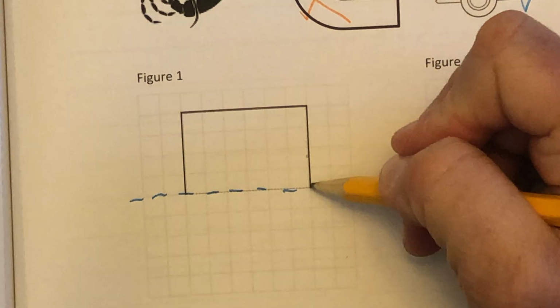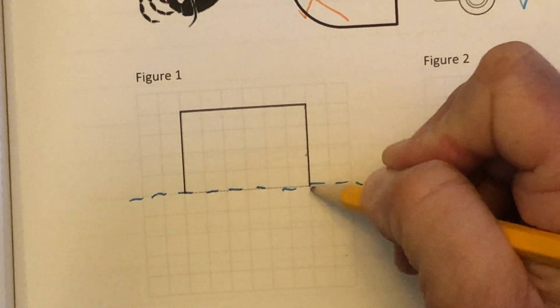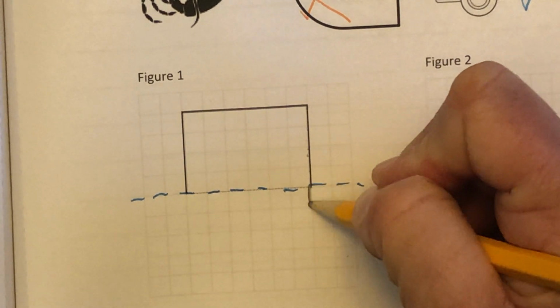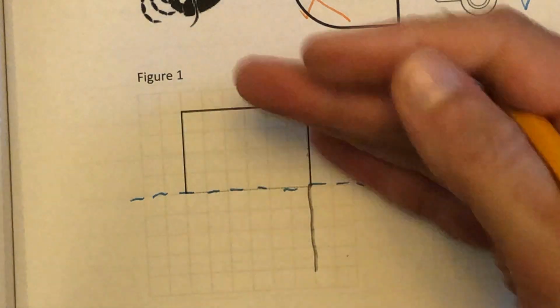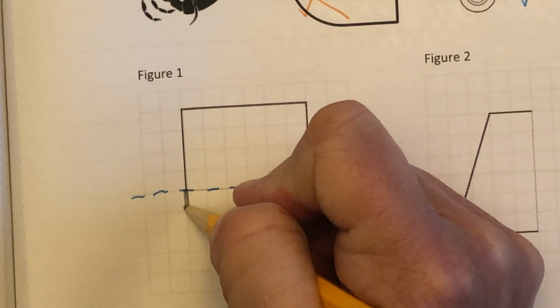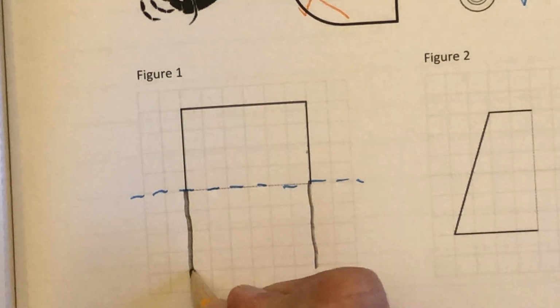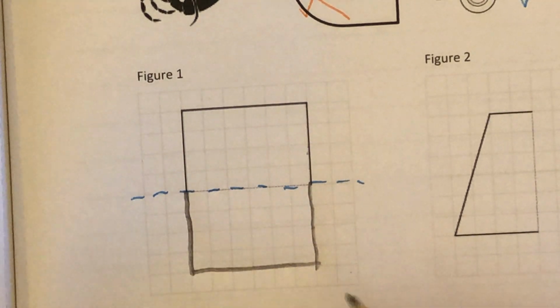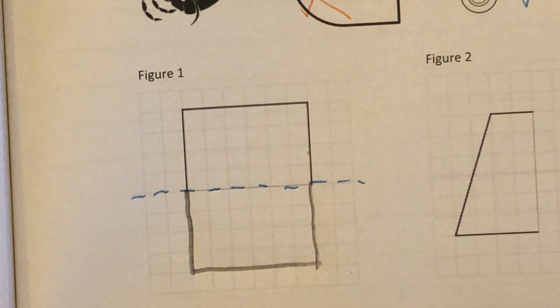So let me count them. 1, 2, 3, 4. So if there are 4 that I've drawn going up, I've also got to draw 1, 2, 3, 4 going down. That way they're exactly the same. I'm going to do the same thing. 1, 2, 3, 4 going down. Okay. I've drawn my line of symmetry here.